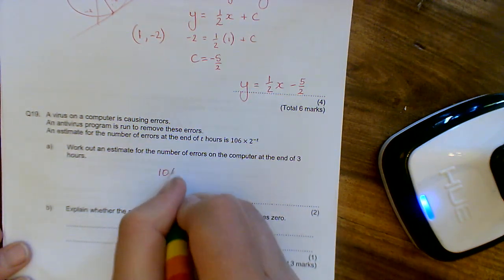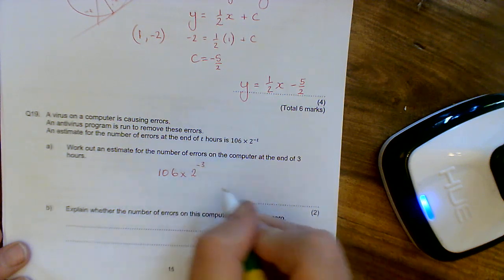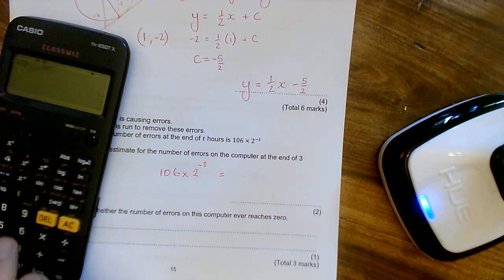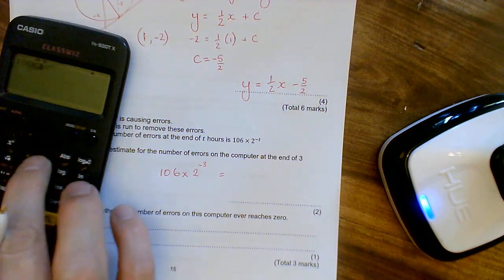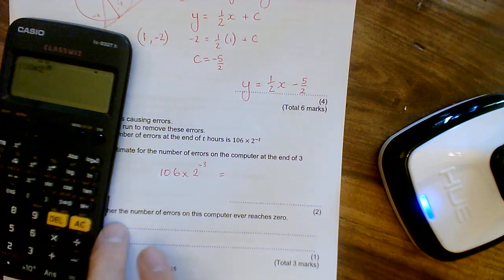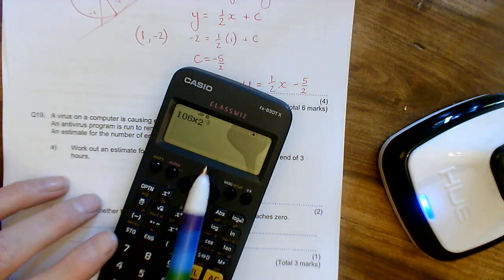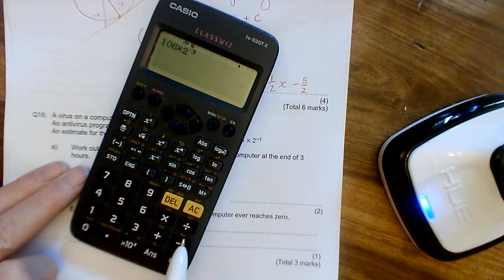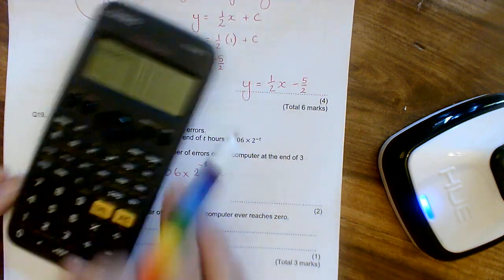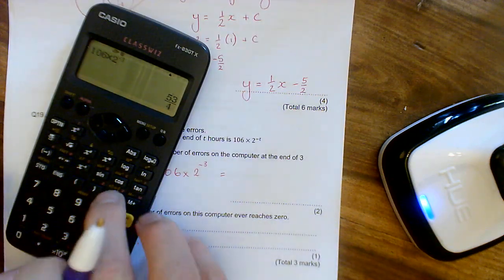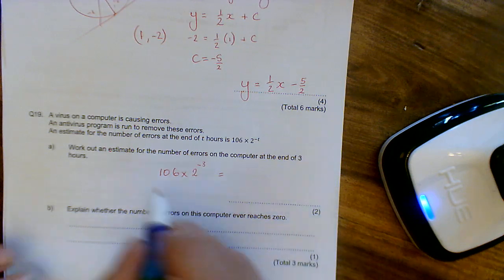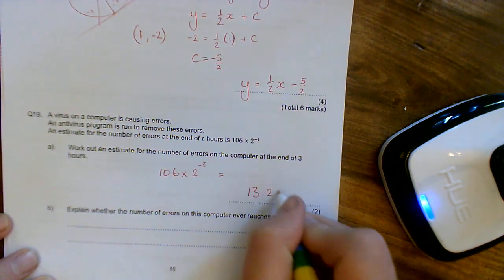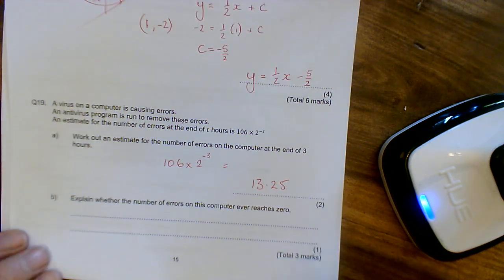So we've got 106 times 2 to the power of minus 3 equals, so it looks a bit weird, that question, but it doesn't turn out to be that bad actually. 106 times 2 to the power of, well, we're on minus 3. Make sure when you're doing your negative for the negative power that you're using this button, not the take away, not your subtraction button down here. Don't use that for your negative numbers, use this one for your negative numbers. That just equals 53 over 4, let's just put that in, 13.25. Work out, so 13.25, just go with that one. 13.25 errors, so you could say there's 13 errors if you wanted to.